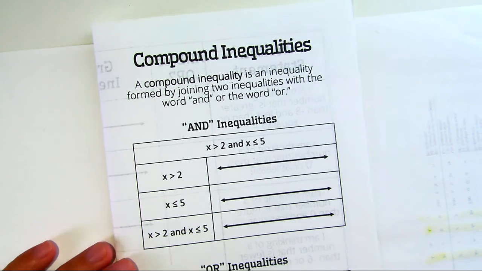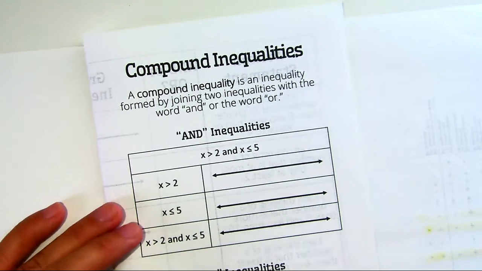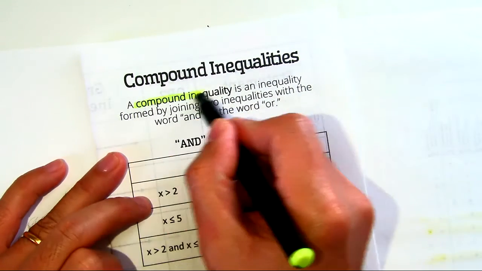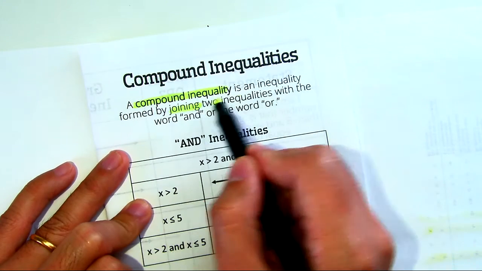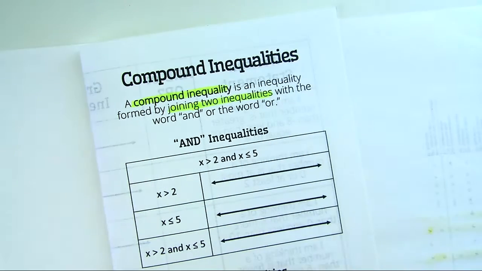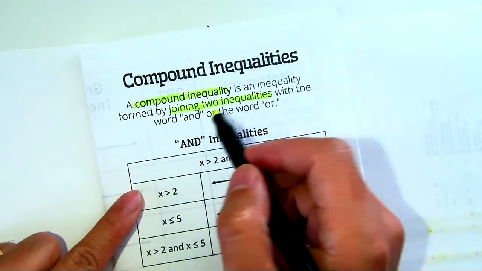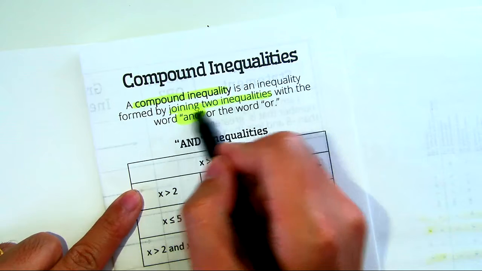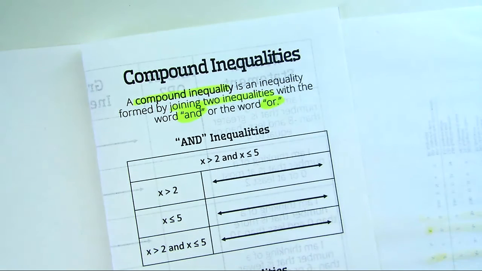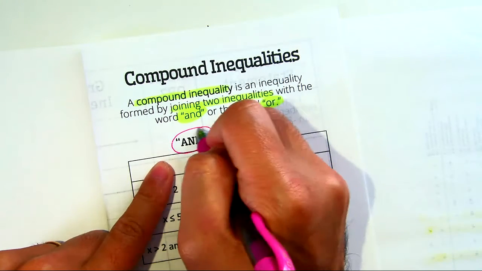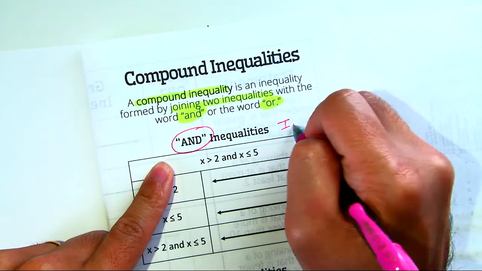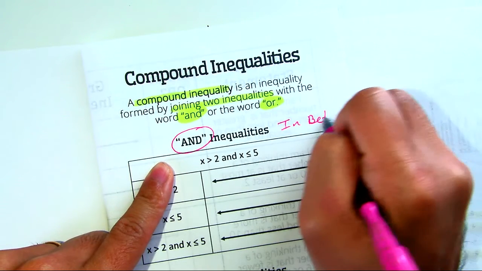So let's go over what a compound inequality is. A compound inequality is an inequality formed by joining two inequalities. When we join them together, we use the term "and" or "or". So when we have an "and", it means in between.